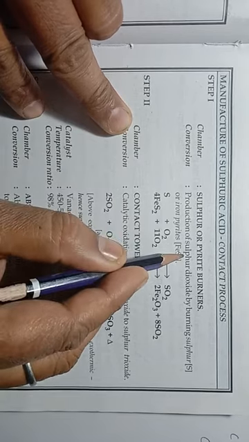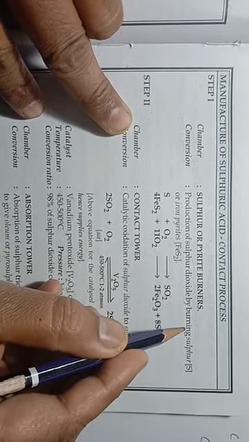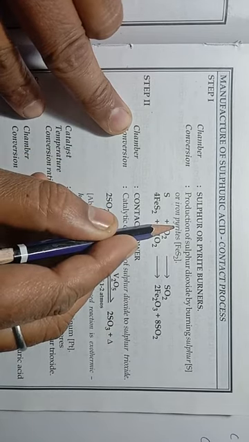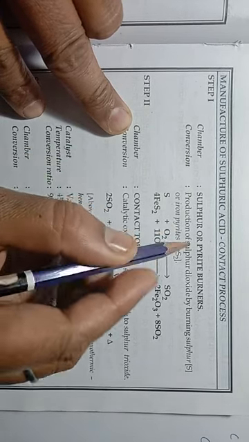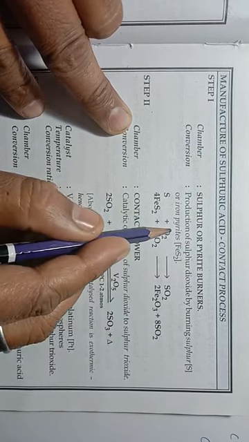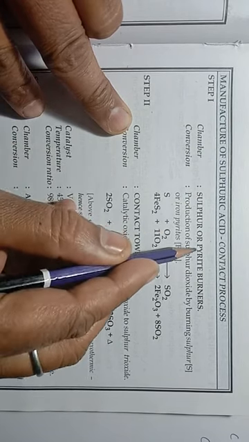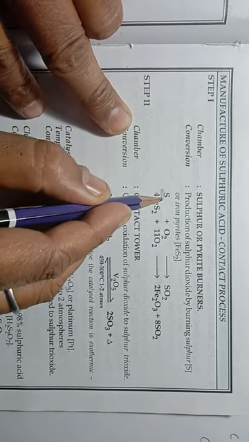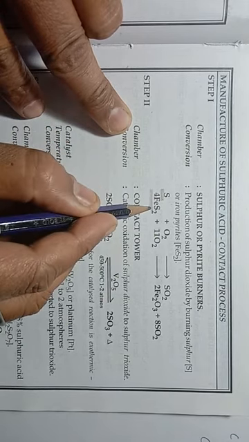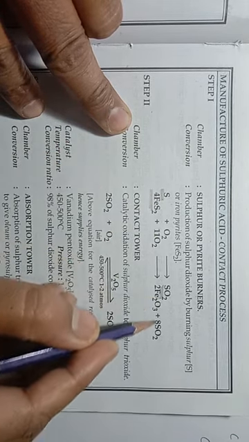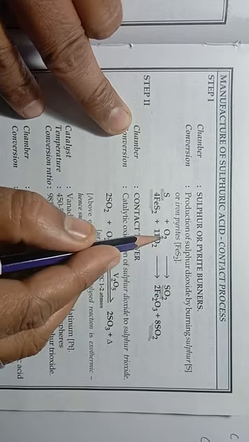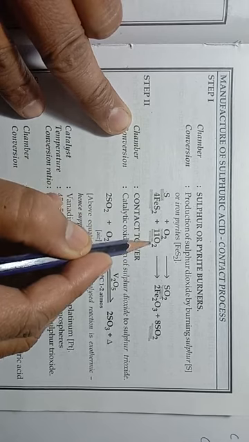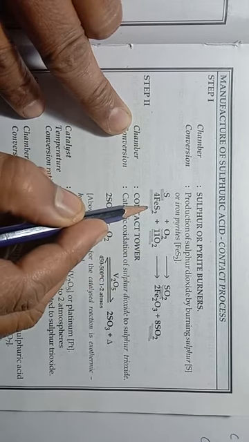Production of sulfur dioxide by burning sulfur or iron pyrite. Sulfur or pyrite burners are used to convert sulfur or iron pyrite into SO2 by burning them in the presence of air or oxygen.